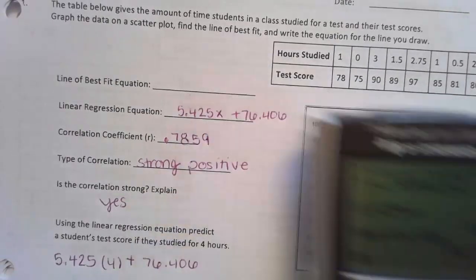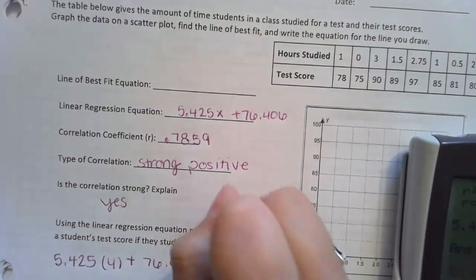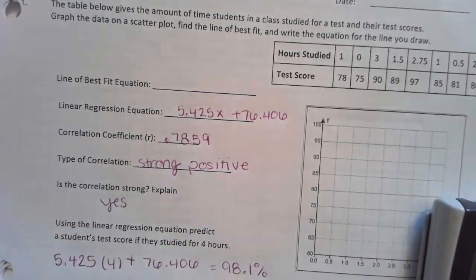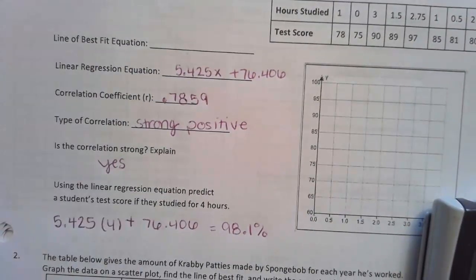And we get 98.1. So it's predicted they'd get a 98.1% on their test if they studied for 4 hours.